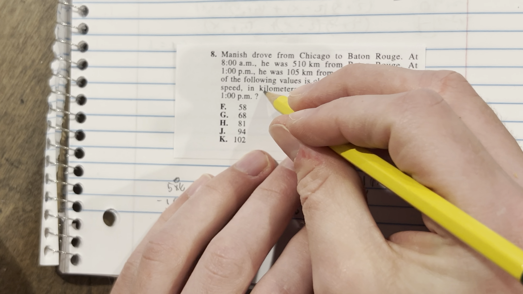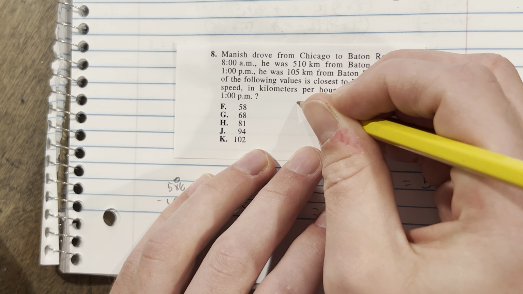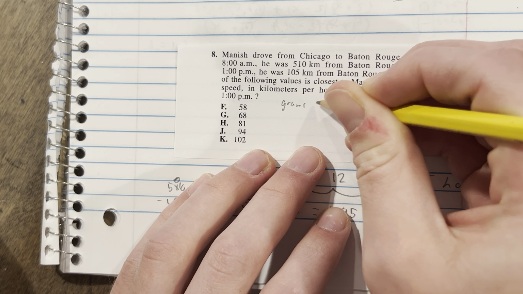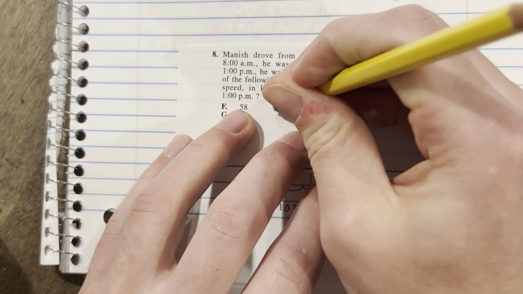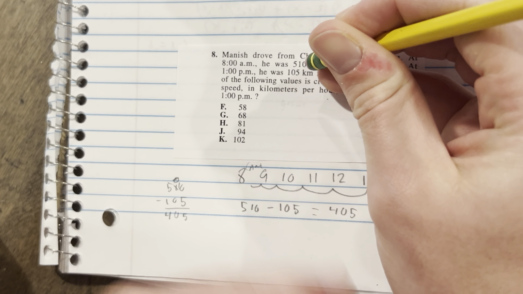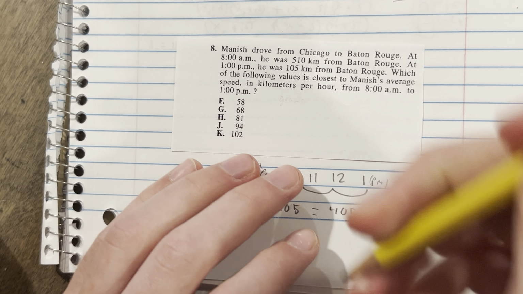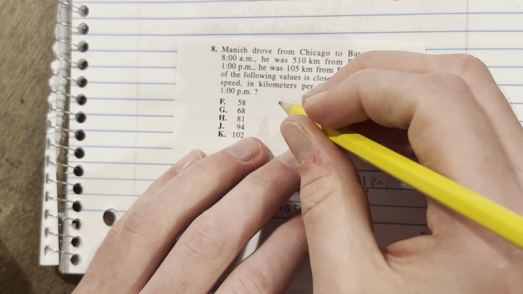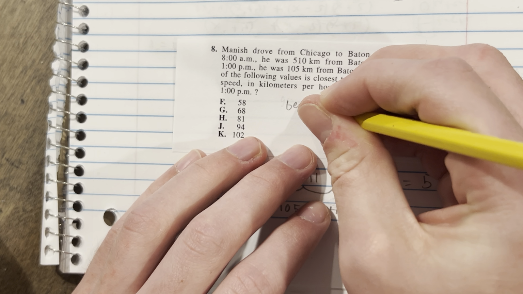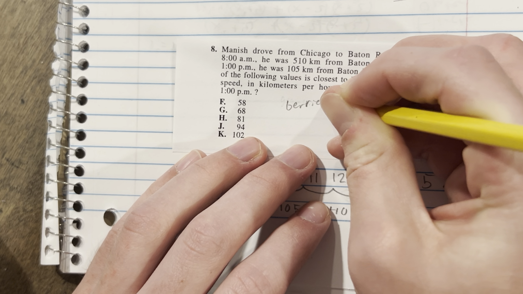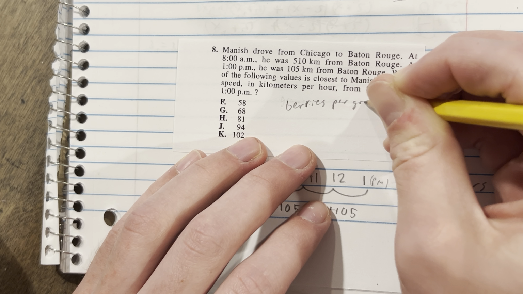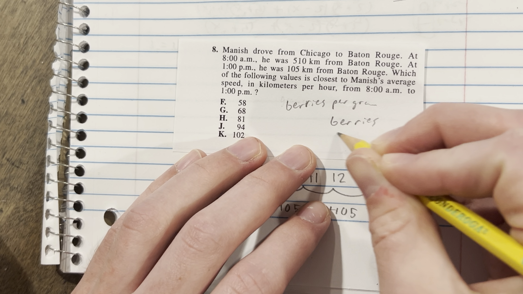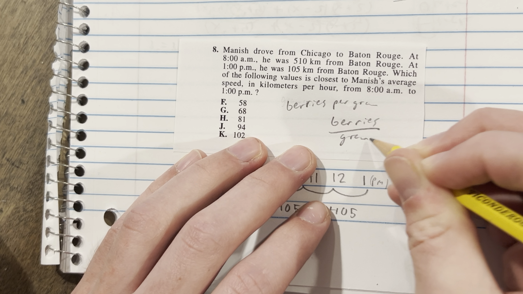So now it's kilometers per hour. Anytime we have something per something else, like for example, we have grams, kilometers per hour is kind of the standard one. If we had, for example, berries per gram or something like that, that means berries is on top of our fraction and grams is on the bottom.